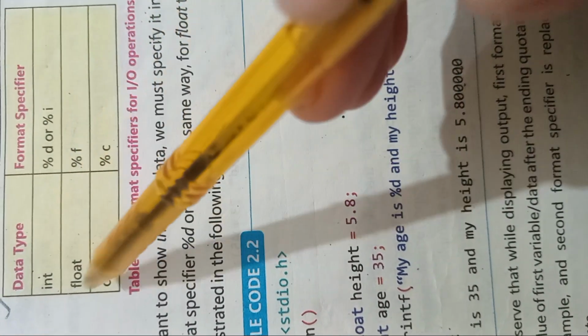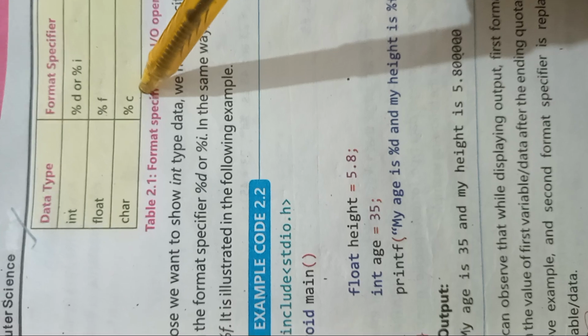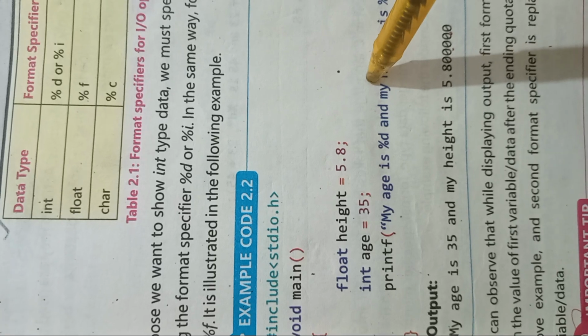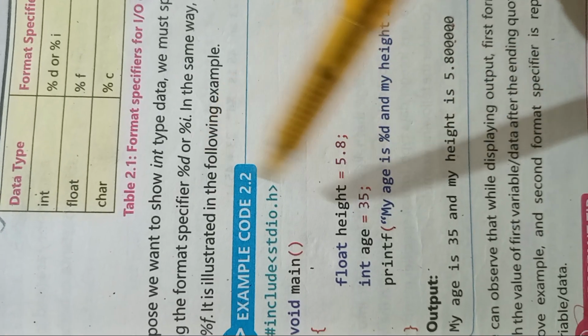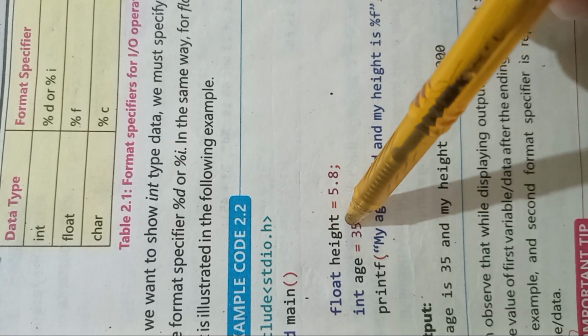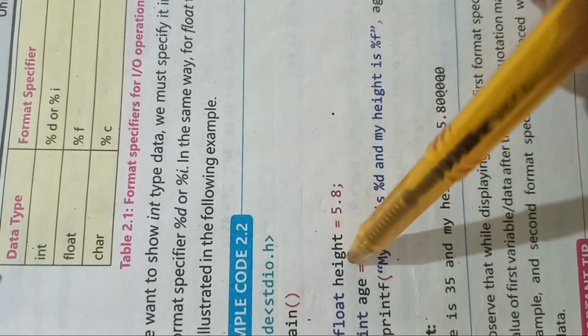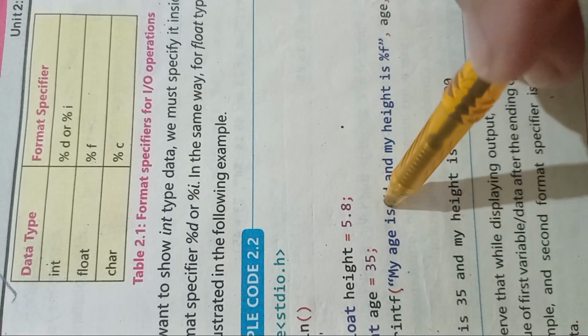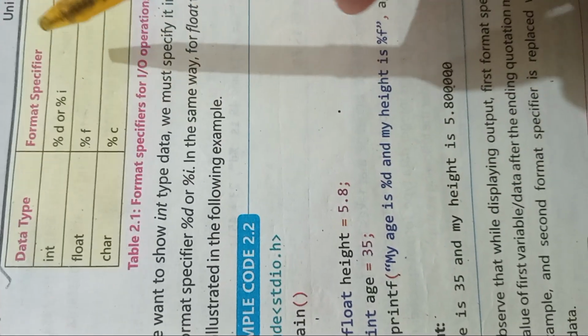For example, there are some data types and format specifiers. For the data type integer, we have %d or %i, and then for float, we have %f. For char, we have %c. So these are the format specifiers of different data types. Now, for example, as we see in the example number 2.2, the format specifier of height is %f because it is a float, it has point values, and for integer we have %d, or we can also write %i here, right?